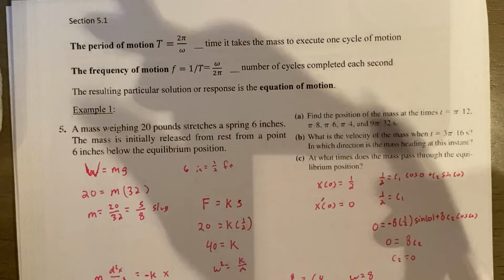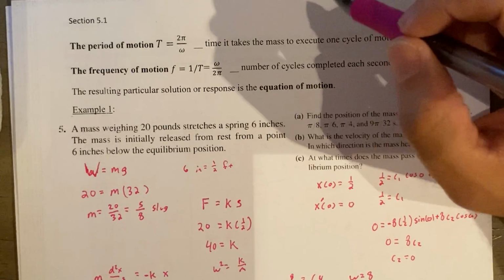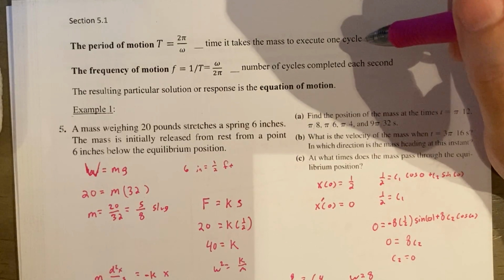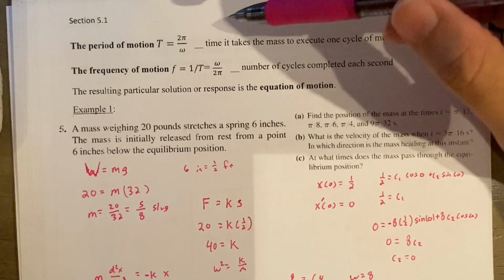Hi, welcome to page 2 of section 5.1. And two other quick formulas.